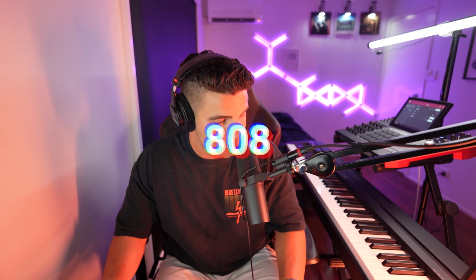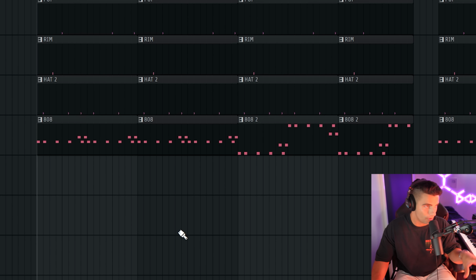Then we have the 808 coming in. Plays two different patterns which correspond to the piano. First one is relatively simple.